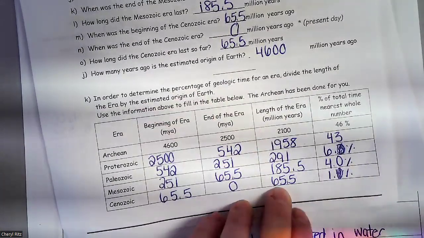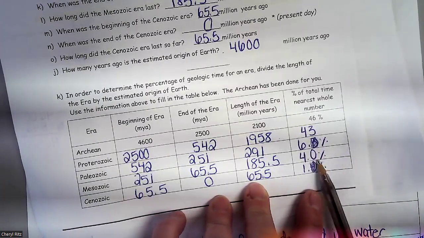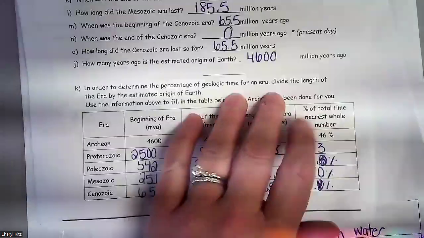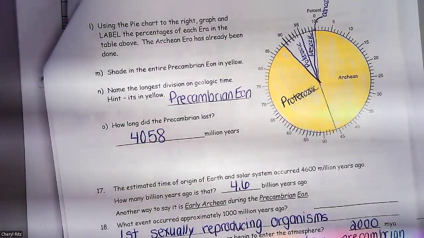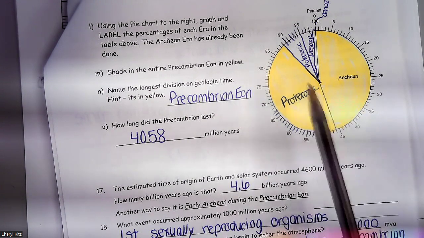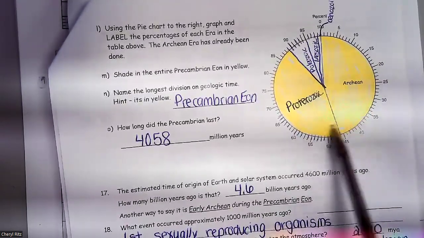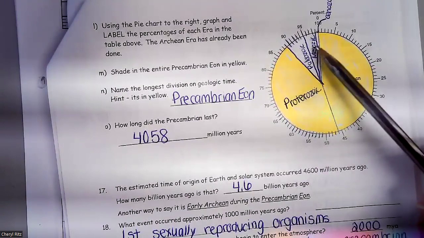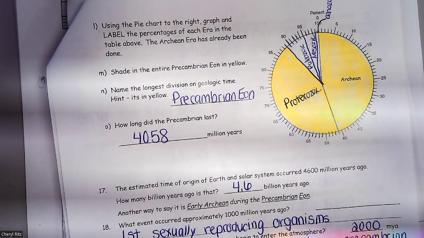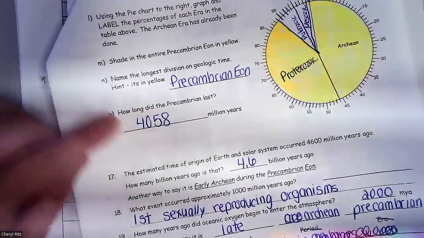65.5. Then you had to do the percent, which I left directions on the board. That would be 43%, 6%, 4%, and 1%. You needed that information to fill in this chart here. This was all on the board that day. So what you should be noticing is that the Precambrian, which is the Archean and the Proterozoic, takes up almost all of Earth's time, leaving only a little bit of time for the Paleozoic, Mesozoic, and Cenozoic eras. So the longest was the Precambrian, and it lasted 4,058 million years.